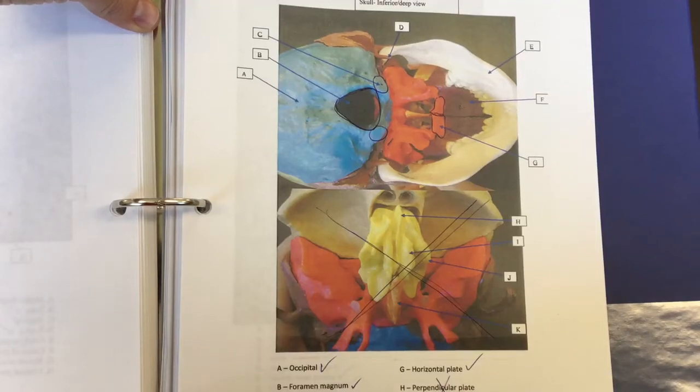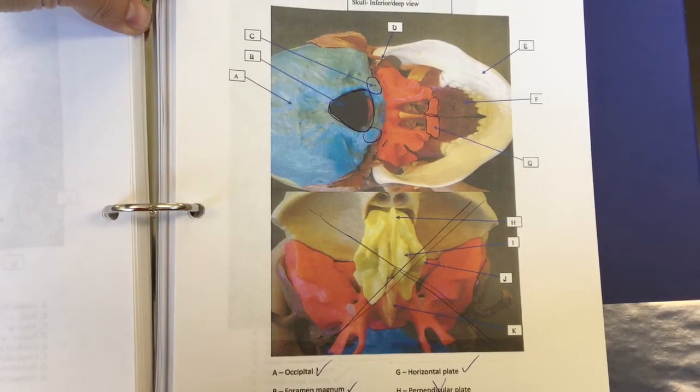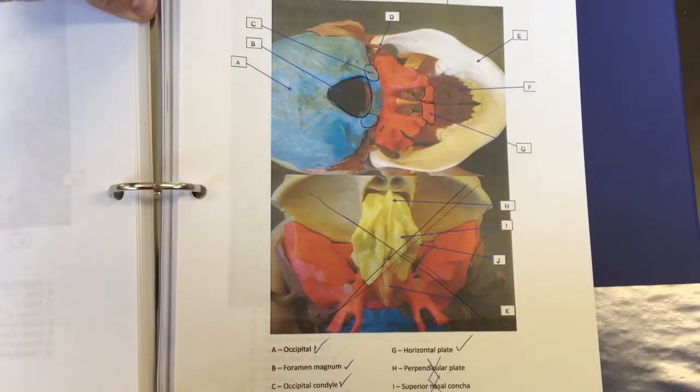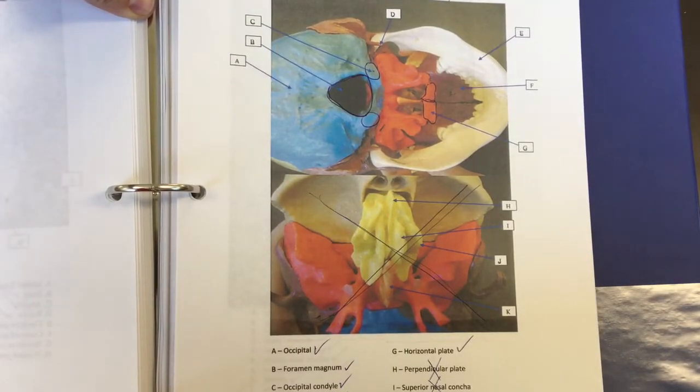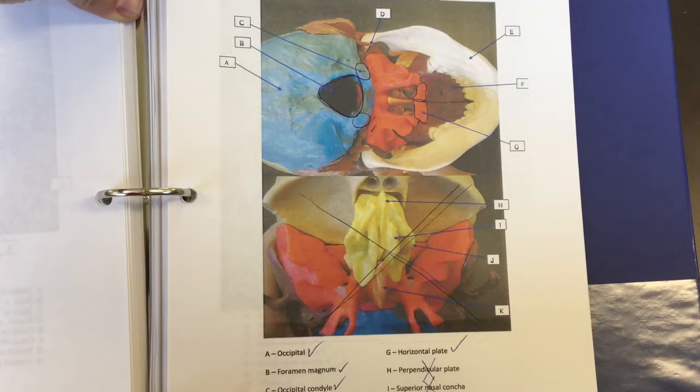All right, so we're continuing on with the exoskeleton. We're on page 59 of your lab resource manual. You can see that I crossed out the second picture here, and so we won't be using this model for the perpendicular plate or the superior nasal concha, so you can cross those out.